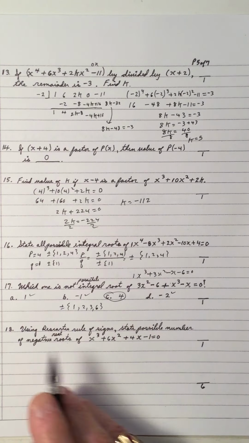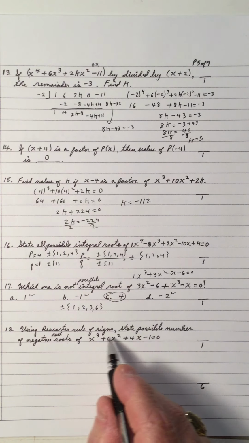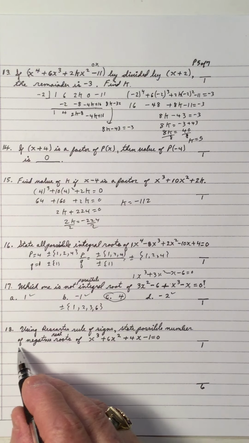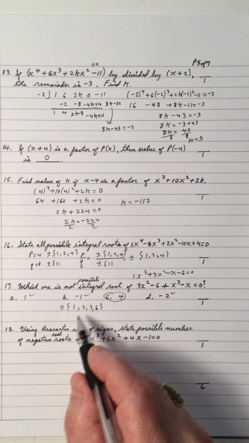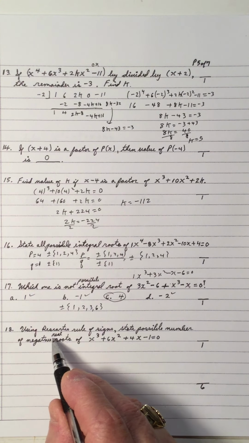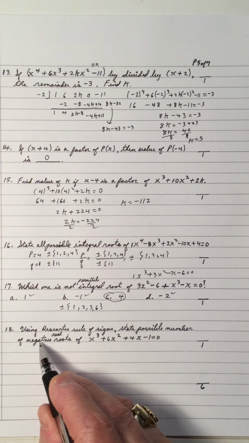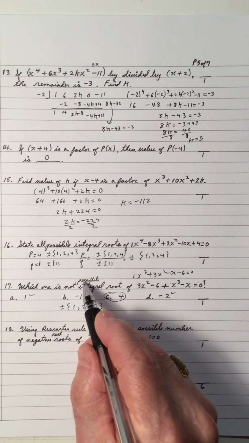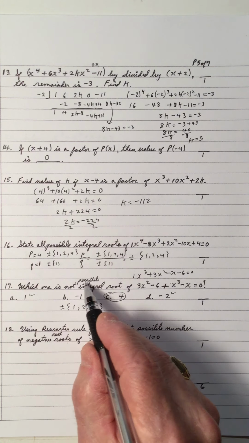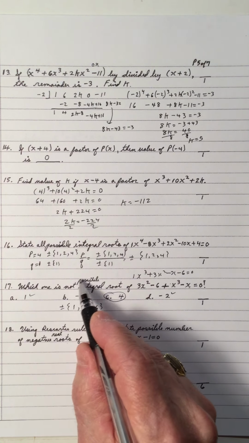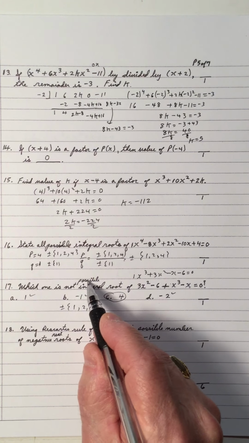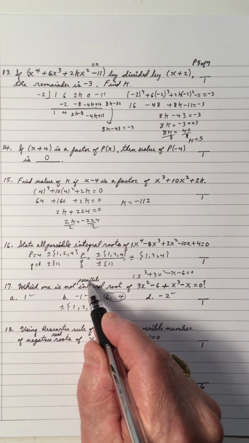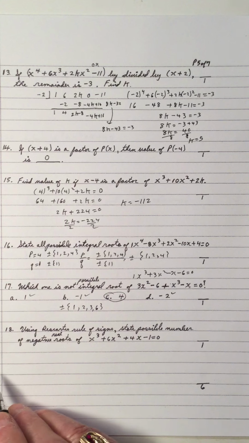Give yourself a mark. Using Descartes' rule of signs, state the possible number of negative real roots. Notice I left off the word real when I reread. I had to put real in here because it's negative real roots, and I had to put possible because no is not a possible integral root. So I left it out. Rather than rewrite the page, I wrote possible on top and real here.